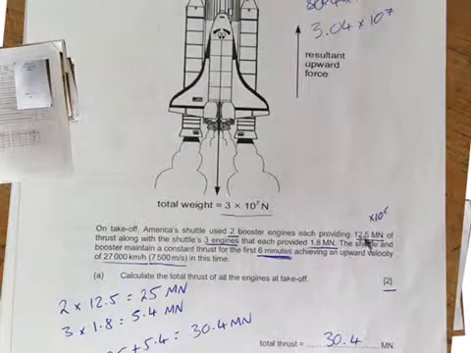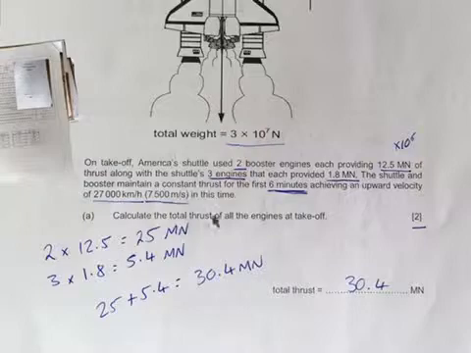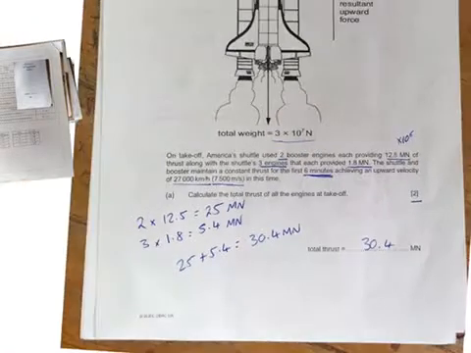Well, you've got 2 of these. It says that I've got 2 boosters at 12.5. So I've got 2 times 12.5, which is giving me 25 meganewtons. And then I've got 3 of these little ones at 1.8, which is 5.4 meganewtons. And then I've done a calculation there, and it gives me 30.4 meganewtons of thrust. I think that is a very achievable question there for 2 marks.